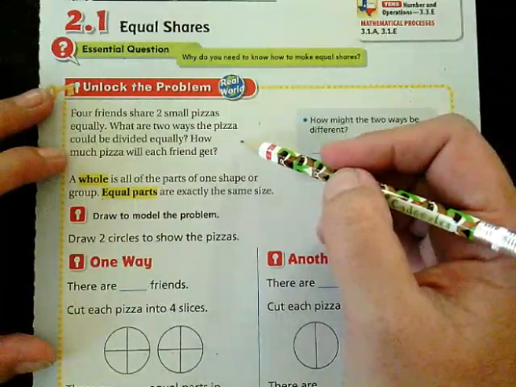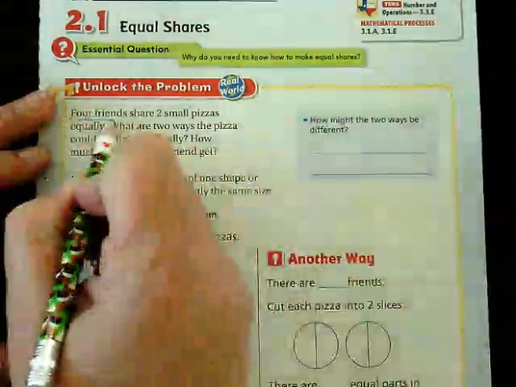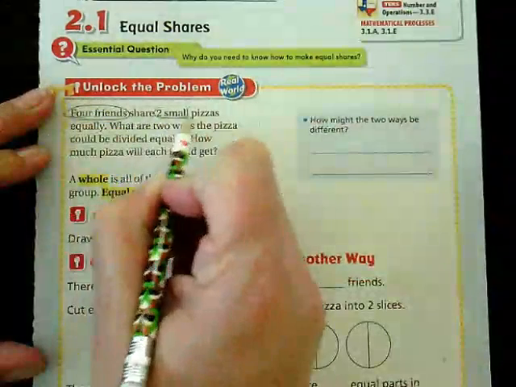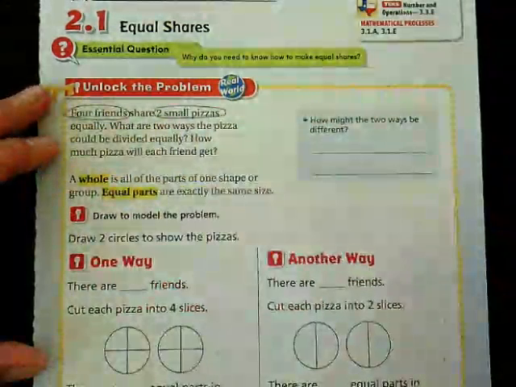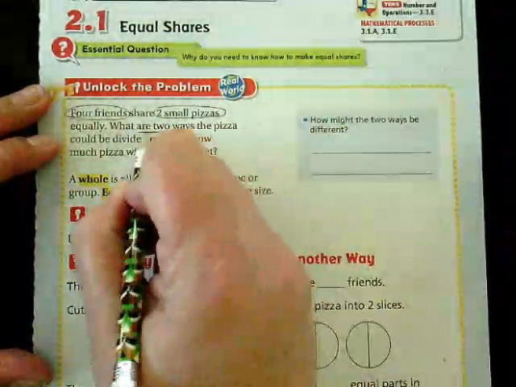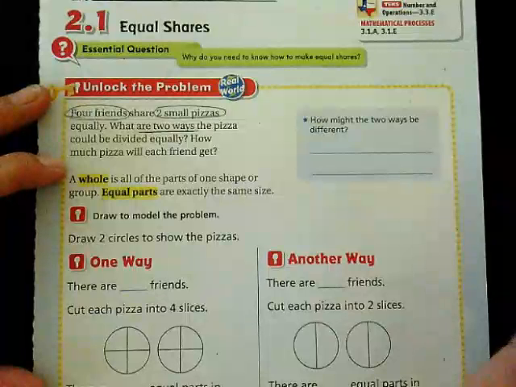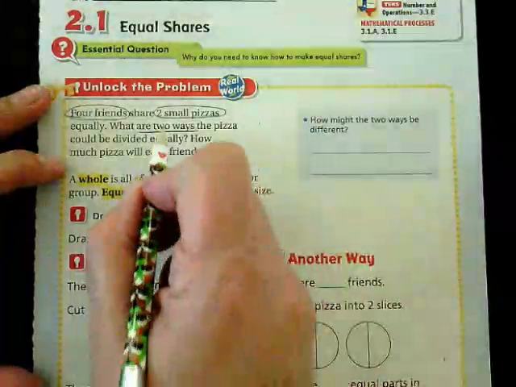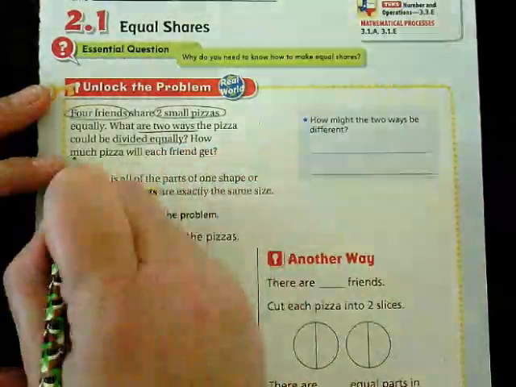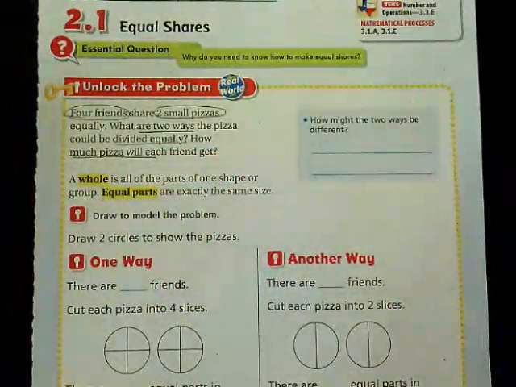So now let's make sure we understand what it's asking. It says 4 friends share 2 small pizzas equally. What are 2 ways the pizza could be divided equally? How much pizza will each friend get? So 2 ways to divide it equally, and how much will each friend get? We have 2 different things we're looking for.